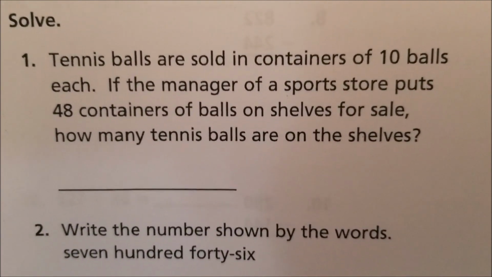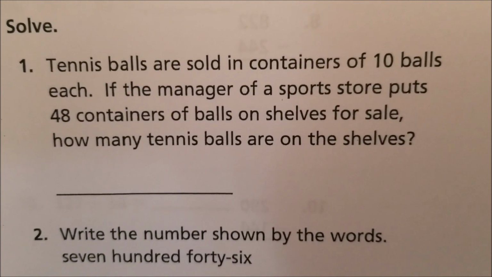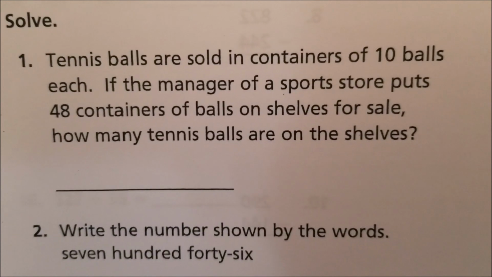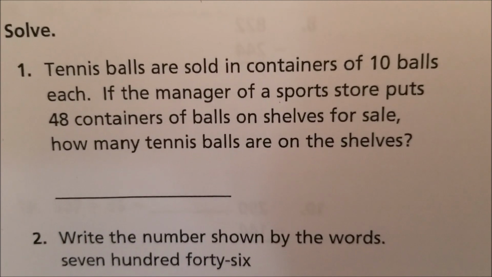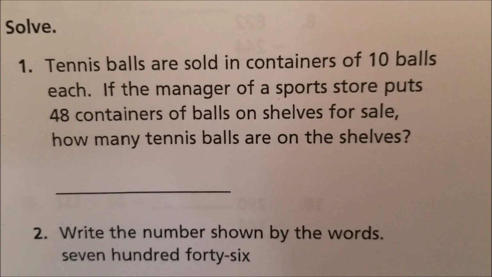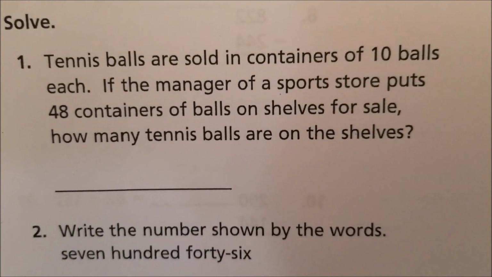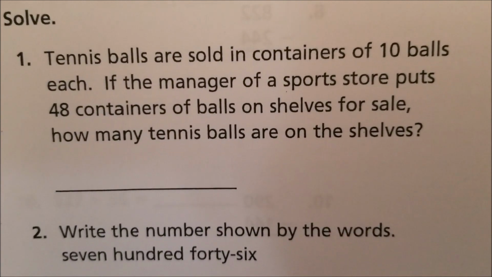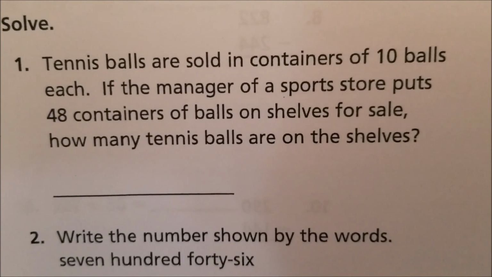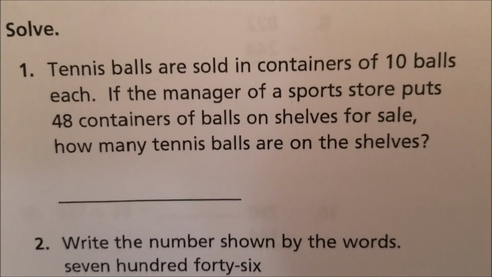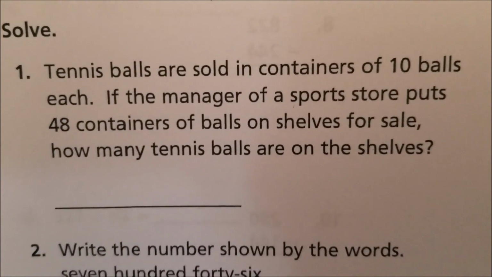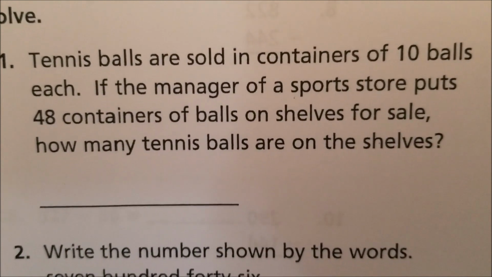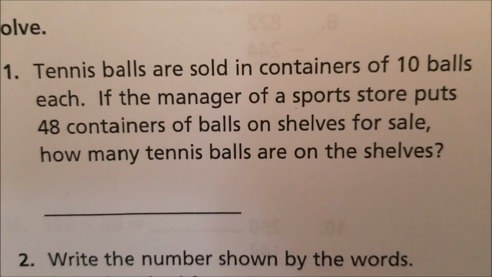Tennis balls are sold in containers of 10 balls each. That might be important. If the manager of a sports store puts 48 containers of balls on shelves for sale, how many tennis balls are on the shelves? Well, I probably want to underline the fewest words possible, and those words would be in the question, how many tennis balls?